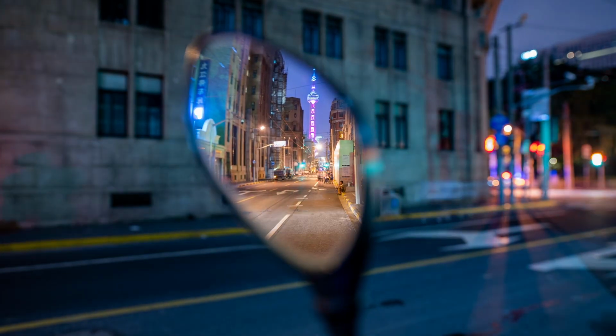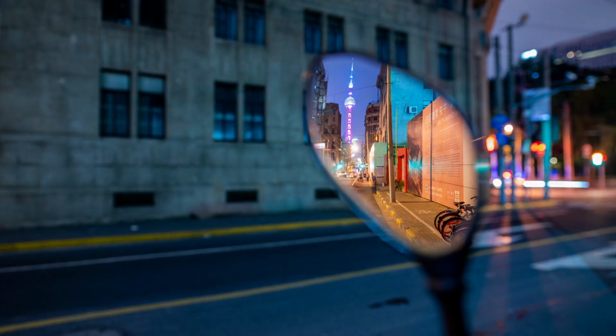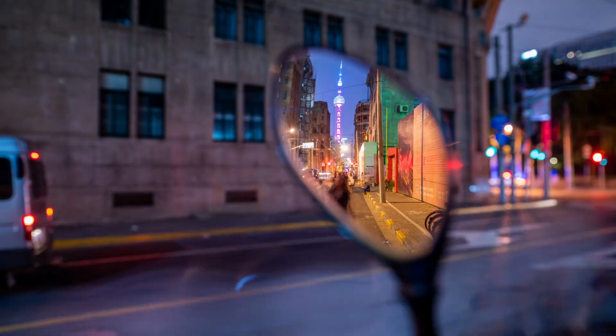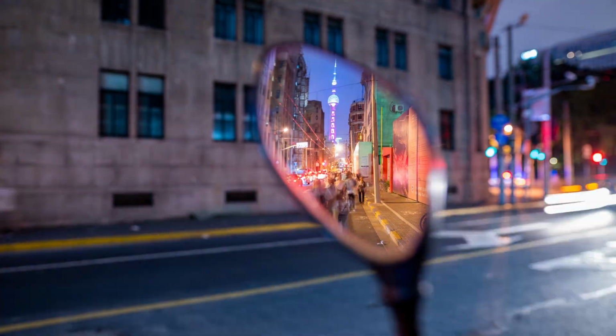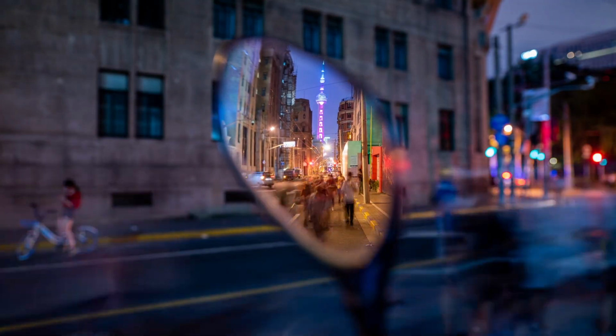We ended up finding this really narrow alleyway that showed the Shanghai TV tower, which is very iconic, but was also busy with tourists, so we were able to film a bunch of different elements all in the same shot. It was also about 110 degrees out when we were shooting, so we were all melting, even though it was like midnight when we were shooting this.